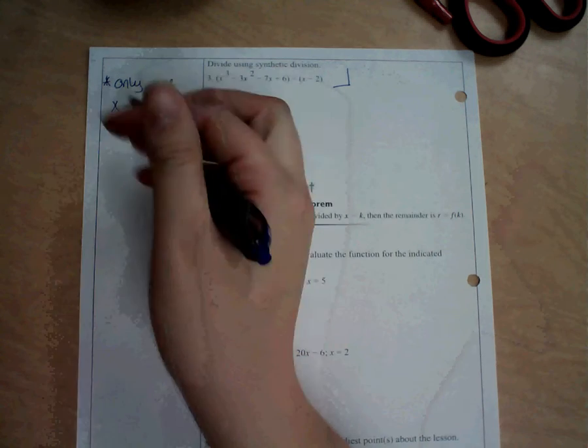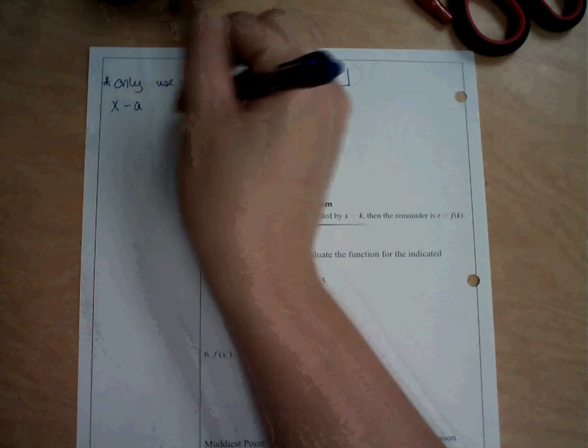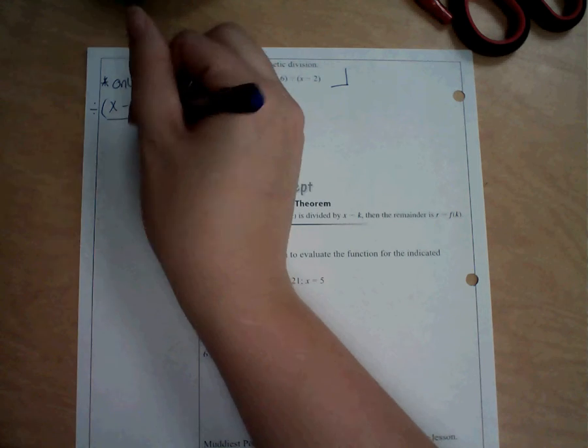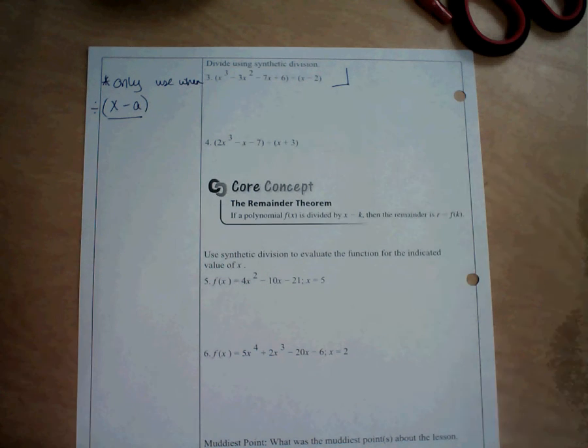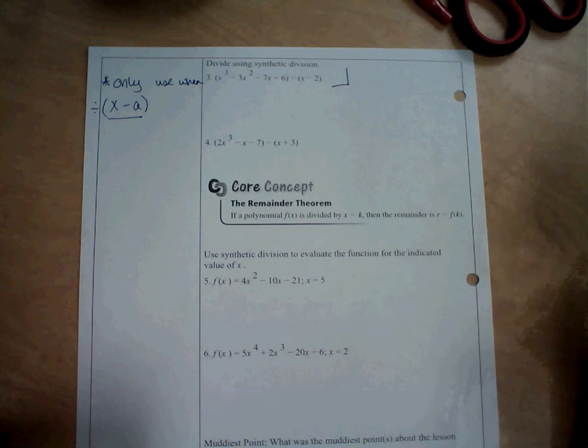I'll say x minus a or x plus a. It can't be dividing by an x squared. If you've got like a 3x in there, you can't do that. You can only divide by x minus or plus a.